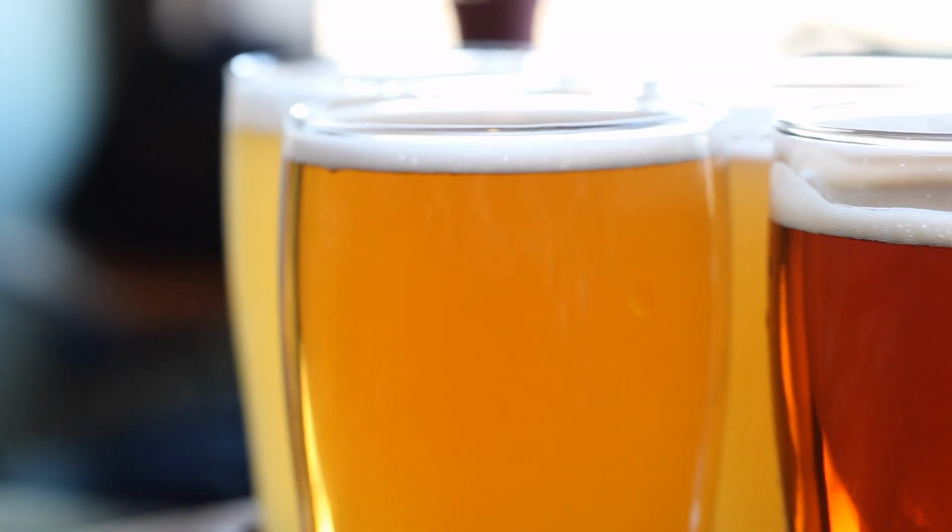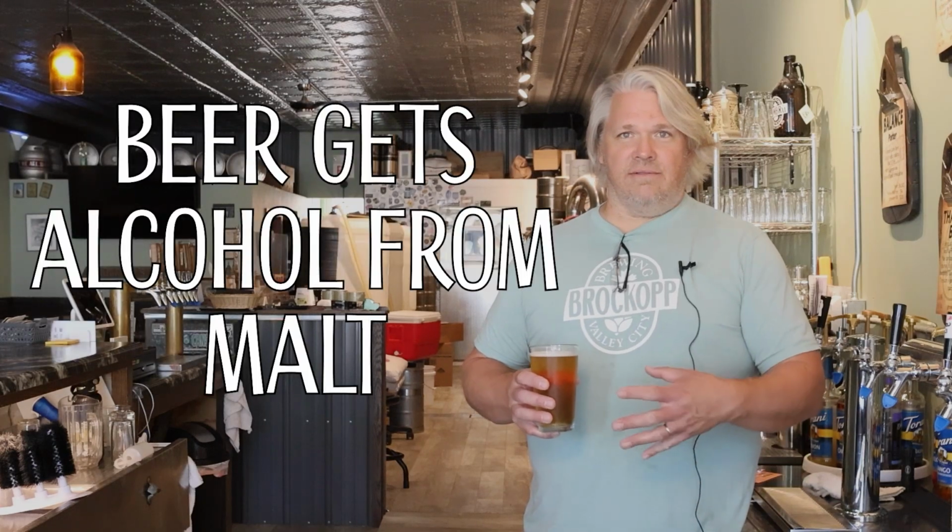Much of the flavor, and in some styles almost all of the flavor, comes from the malt, as well as the alcohol, because the yeast ferment the malt. I won't go deep into how malt is made because I'm not an expert, and the knowledge that I do have on it could go deep.